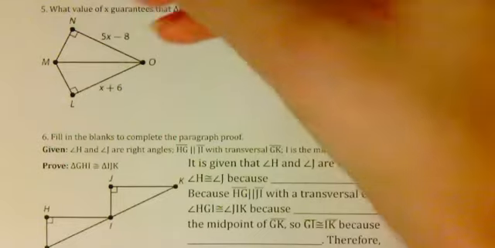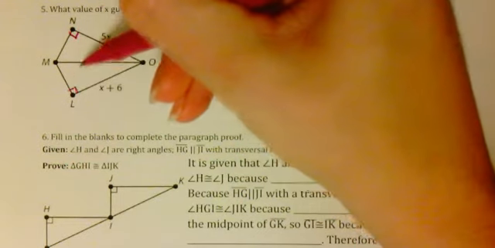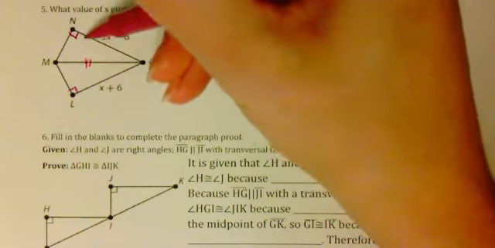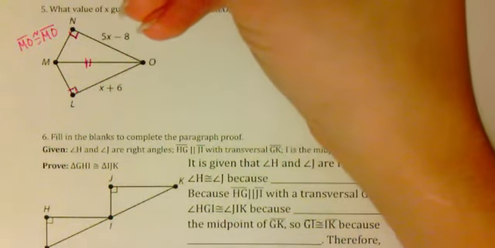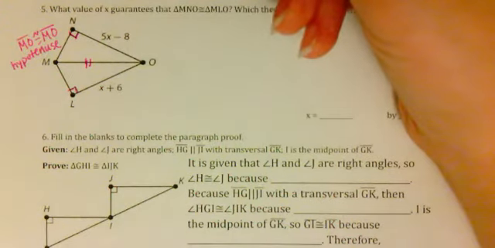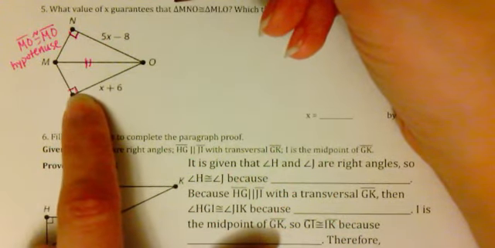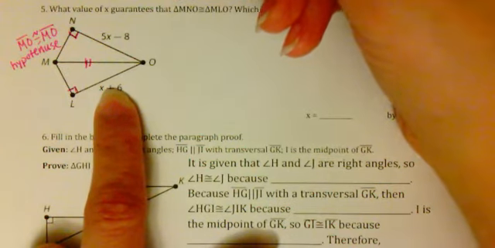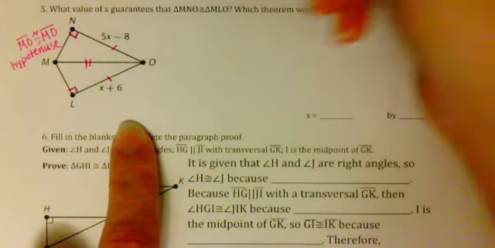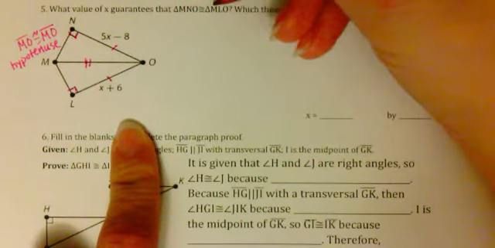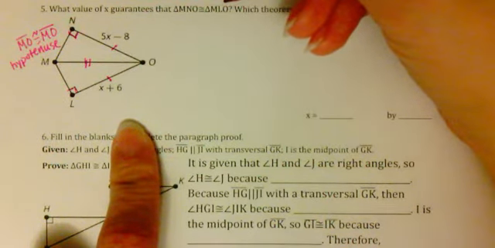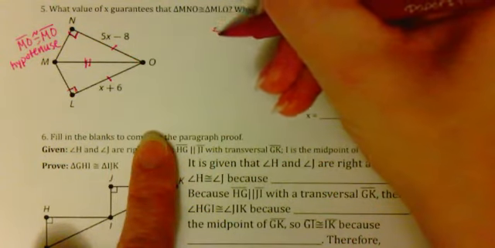So you have a 90-degree angle and you have this side. If you look in both triangles, this side MO is a shared side, so that's a reflexive property. But in both triangles, it's also the hypotenuse. So if you think about the hypotenuse, the 90 degrees, and then this side, we're going to be doing hypotenuse leg. So to guarantee that these are congruent, triangle MNO and triangle MLO, you have to set them equal to each other.